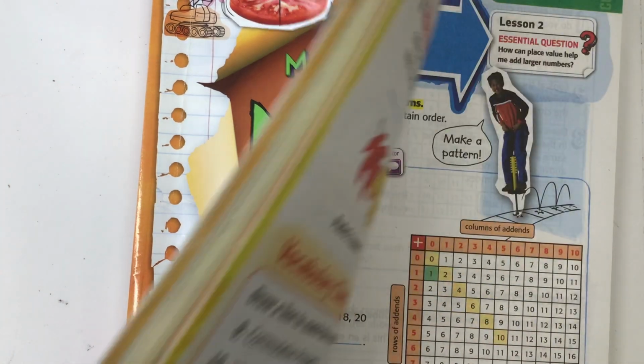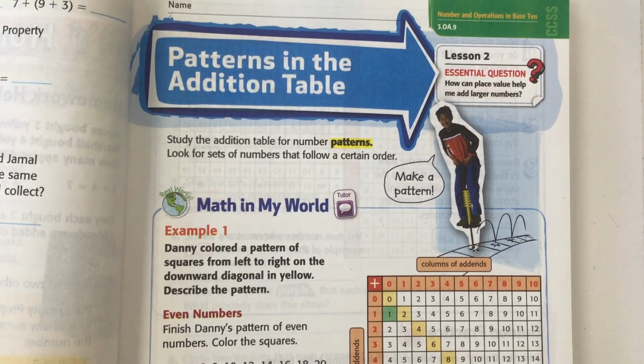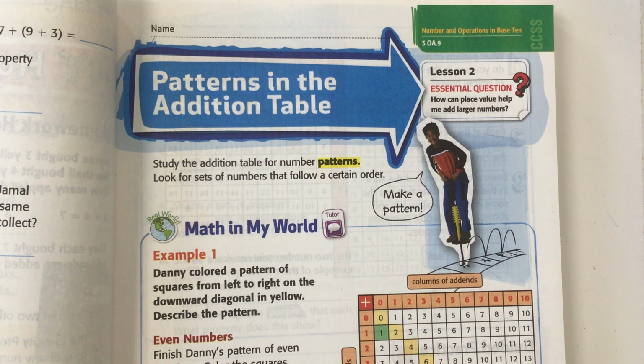Third grade MyMath, pages 67 and 68 today. We're looking at patterns in the addition table. How can place value help me add larger numbers? Study the addition table for patterns. Look for sets of numbers that follow a certain order.